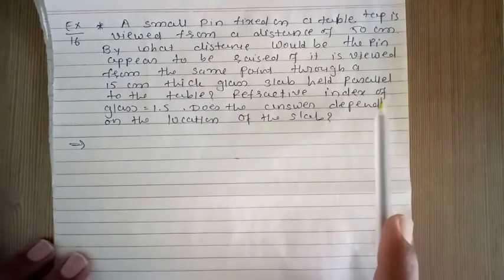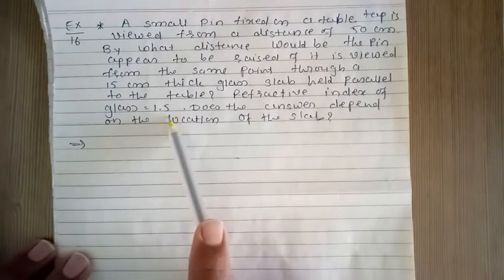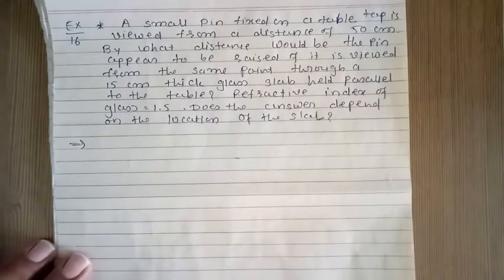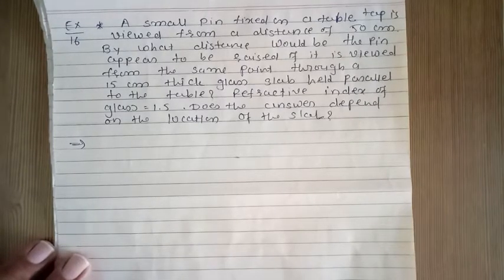Here the refractive index of glass is 1.5, and does the answer depend on the location of the slab? We have to answer this.